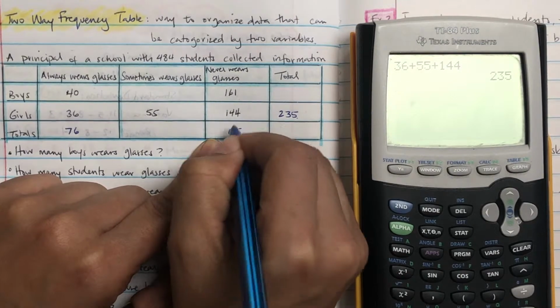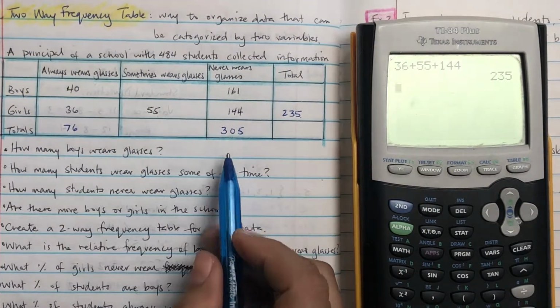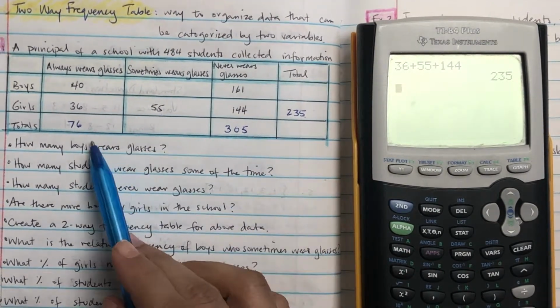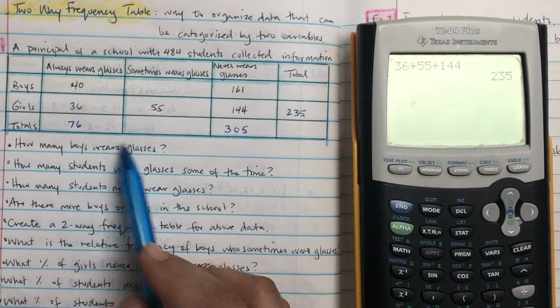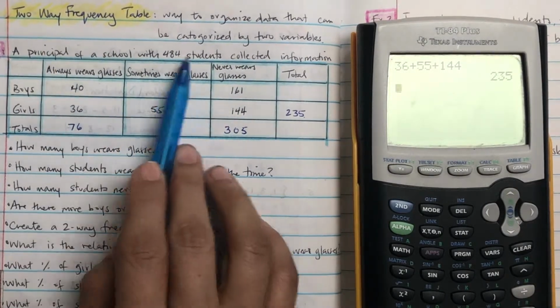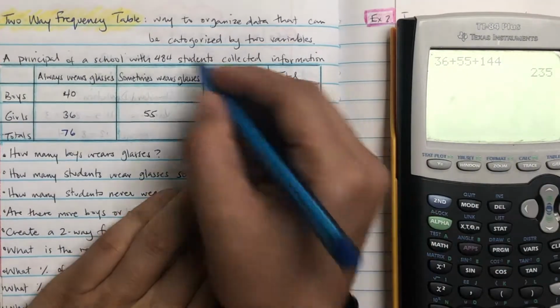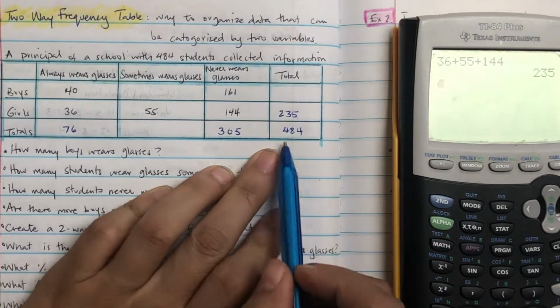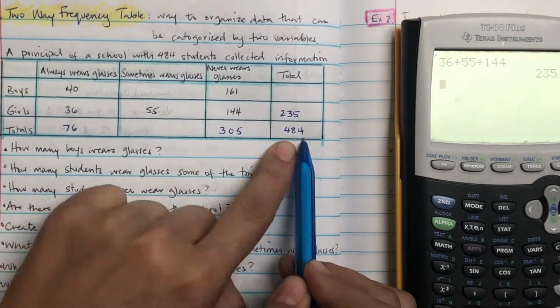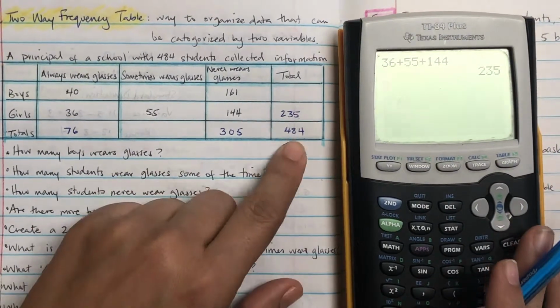I can't do that one. I can do this one, which is going to give me 305. And hopefully once you've done a few, you can fill in whatever else. And I can see that I can't do anything else. But in the question it says there's a total of 484. A total of 484 goes in the total vertical and horizontal where those meet. So it always goes in that corner.